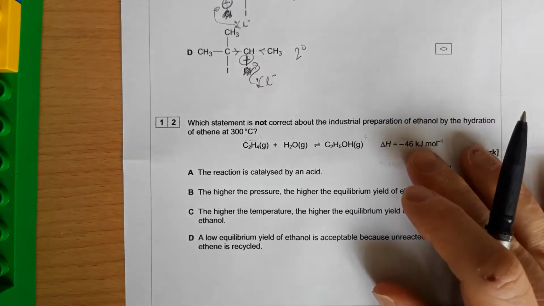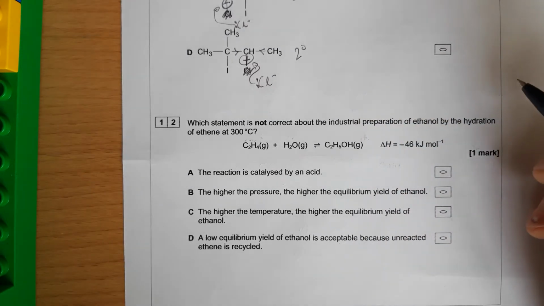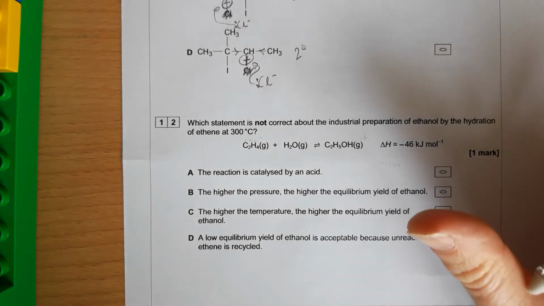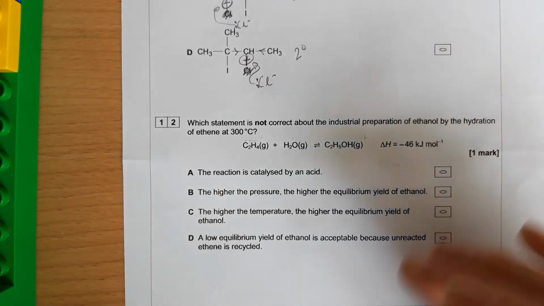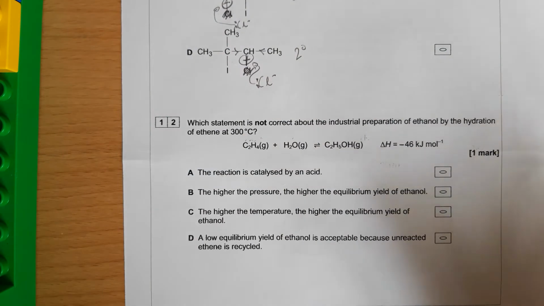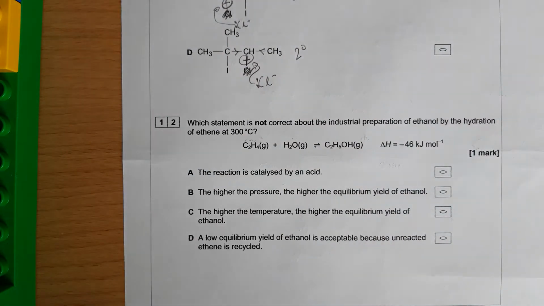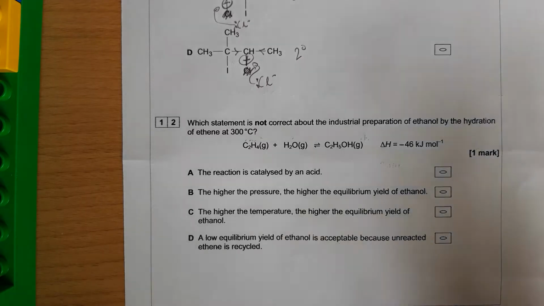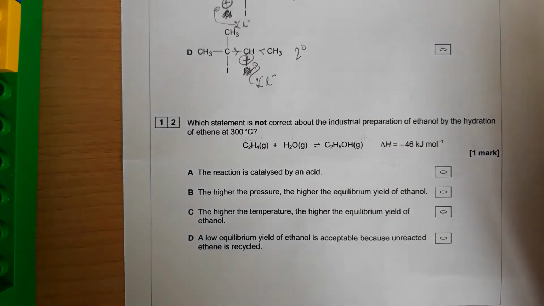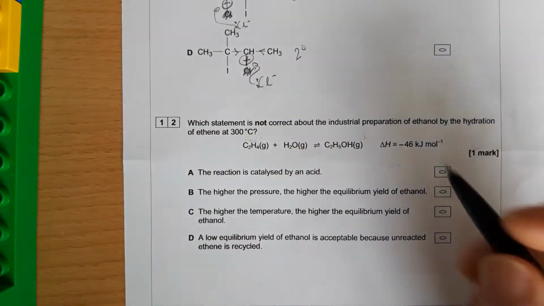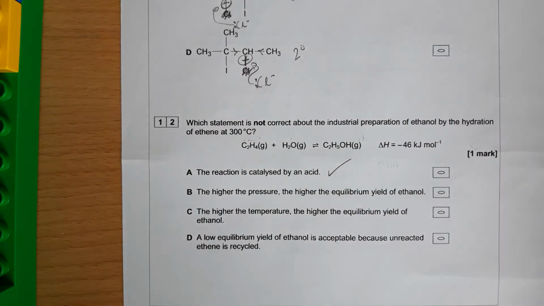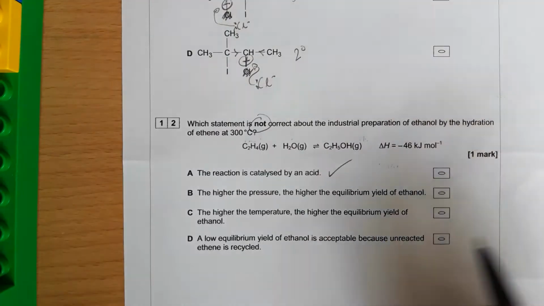And the fact of the matter is you're meant to know about this process. So you're meant to know the reaction conditions. And a lot of you actually, if you're sitting there going, I don't know the reaction conditions, you're in the minority. If you're somebody who's going to ask me next year to predict you an A or a B or whatever it might be, you do need to know things like this. So the industrial preparation of ethanol by the hydration of ethene at 300 degrees is catalyzed by an acid. So which statement is not correct?